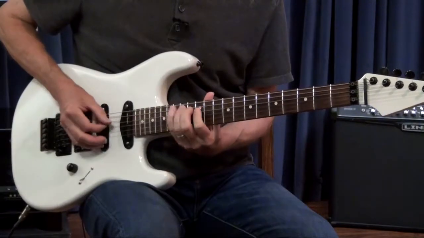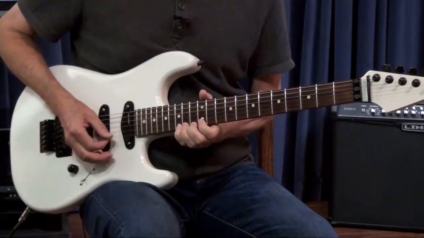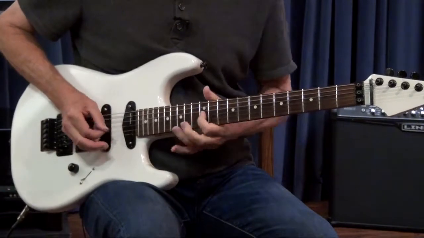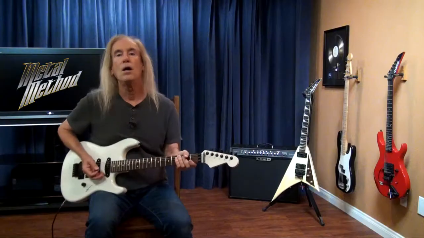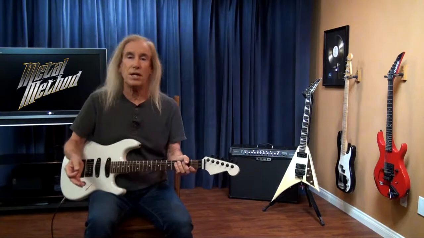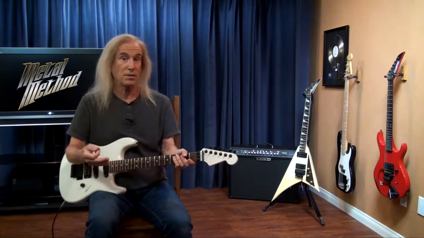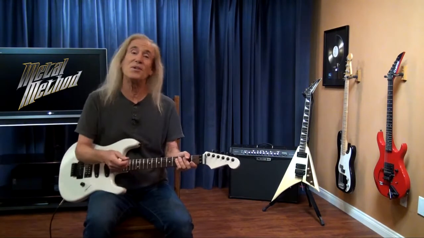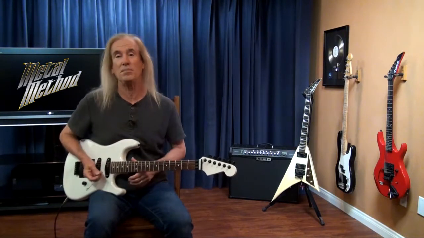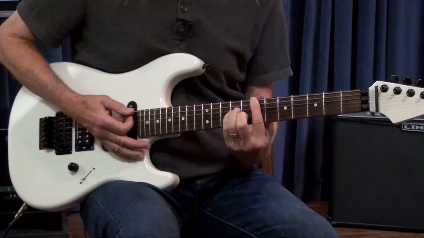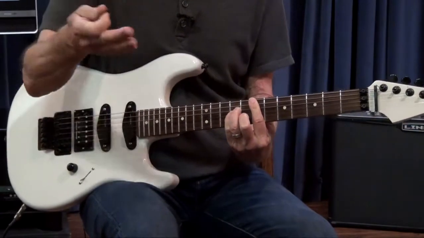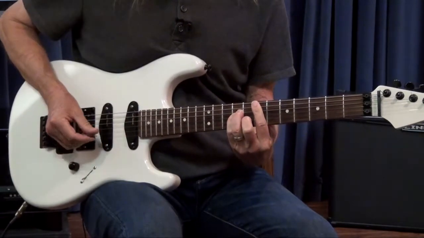Exercise 1 is pattern 4 of A natural minor, or pattern 1 of E Phrygian minor. And that's this right here. Although this mode has the same notes as A natural minor, C major, and D Dorian minor, it sounds like E Phrygian minor when played from E to E. And especially when you hear it with an E minor chord.